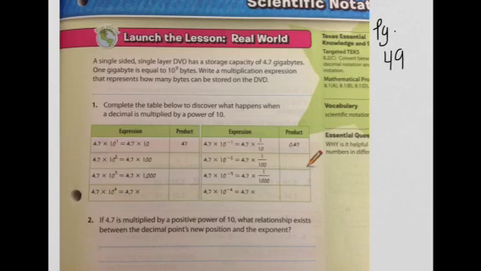Right now we're going to be working with changing scientific notation. Open up your workbook to page 49. We're looking at a problem that is asking us how many bytes can be stored on a 4.7 gigabyte DVD. So we're going to go ahead and fill in the charts and take a look at how we would figure that out, knowing that 1 gigabyte is equal to 10 to the 9th bytes. So we're going to take some numbers that are written in scientific notation and write them in standard form.